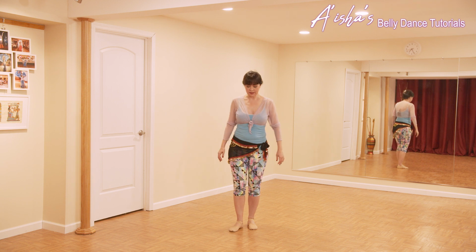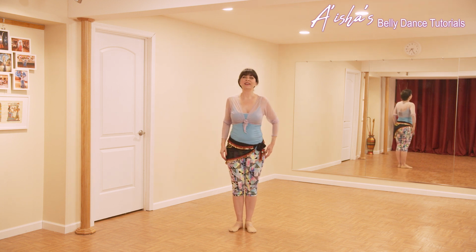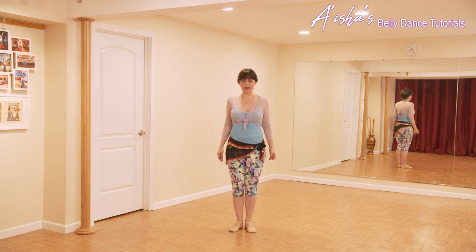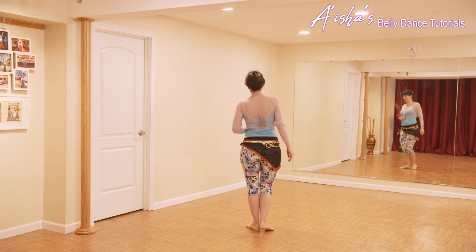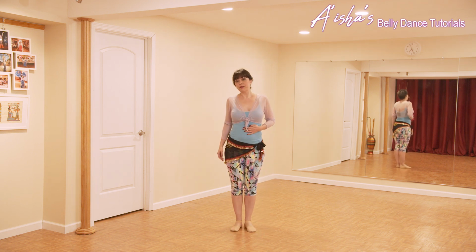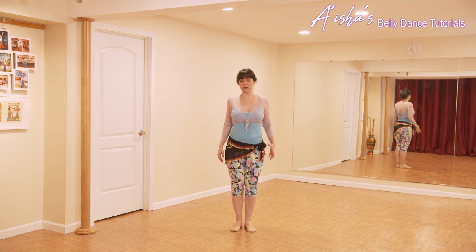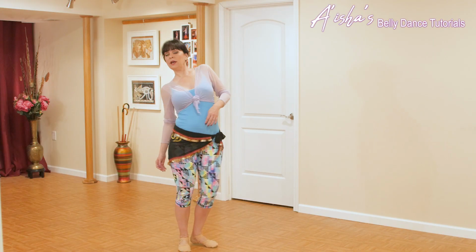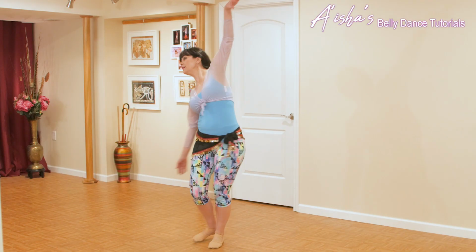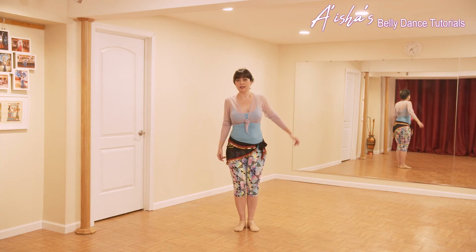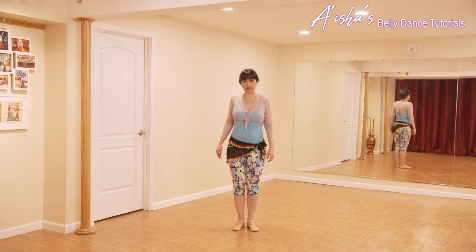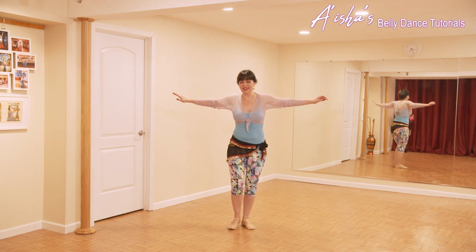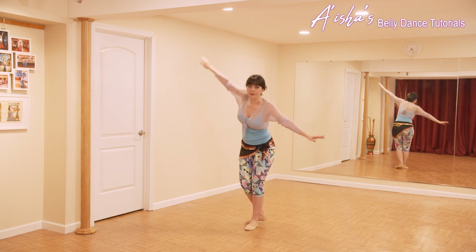So next up, let's see what to do with the legs. The safest way to do it is just to tap around with the legs. So that's the first way you want to work with your legs during the turn. So just tap around. It's a little tap, tap, tap, tap. So nothing fancy, just stepping around. And that's perfectly okay. It keeps you safe and confident.